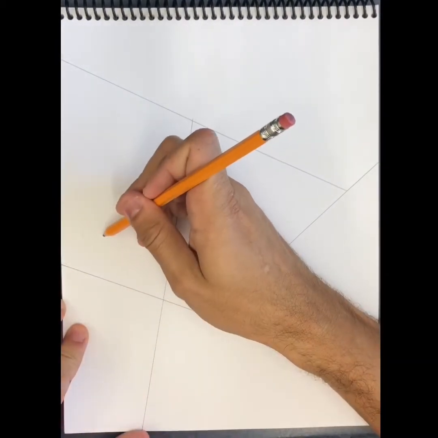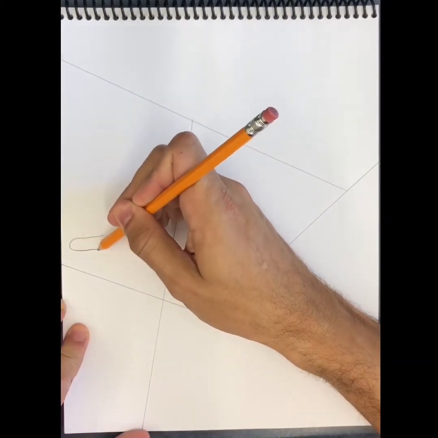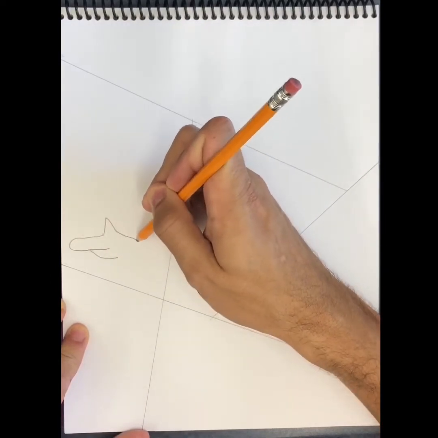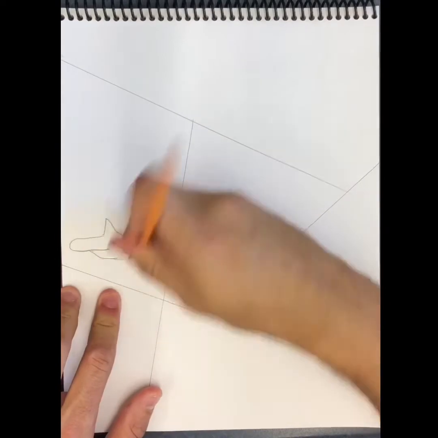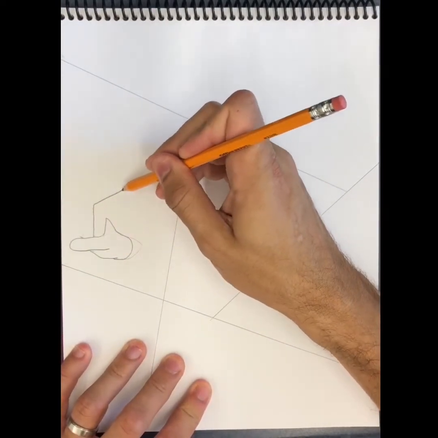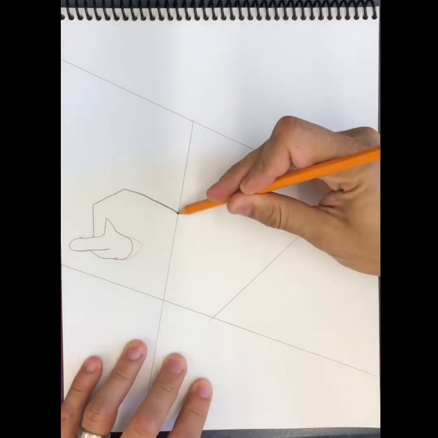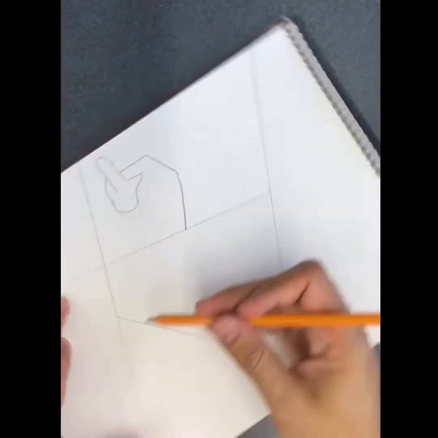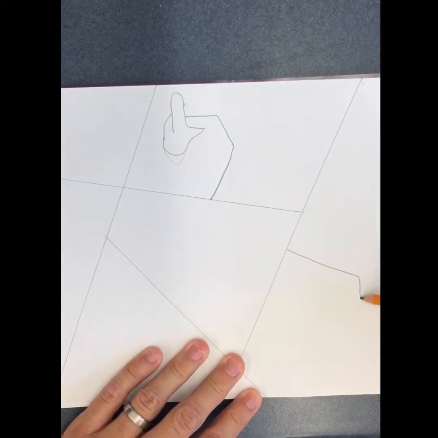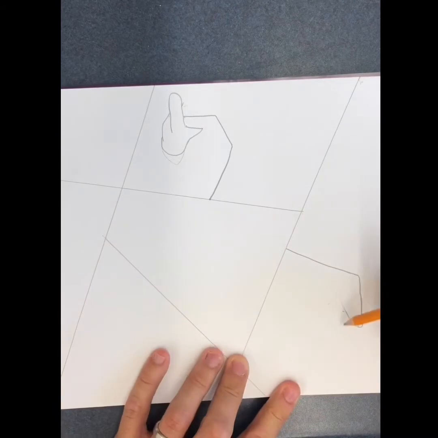So now that you've separated your page into several different parts using those lines, you're going to start treating each of those shapes as a separate space. And you're going to pretend the lines are barriers that transport your drawing and your hand to another shape. So I'm going to start drawing my first image. You'll notice when my pencil gets to the line, I'm going to pick up my hand and turn over my sketchbook, and I'm going to continue drawing that same image onto a new shape, continuing the drawing that I was doing before.